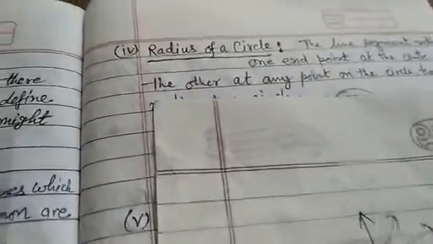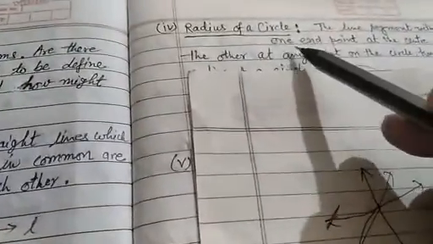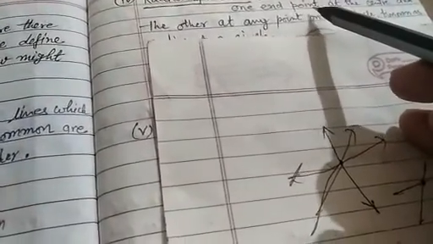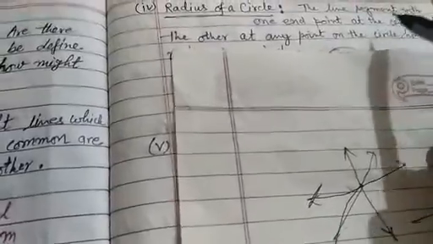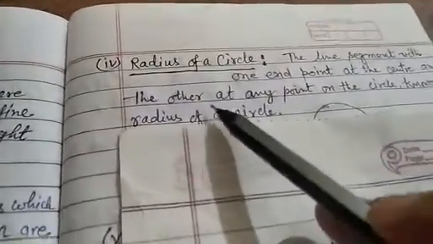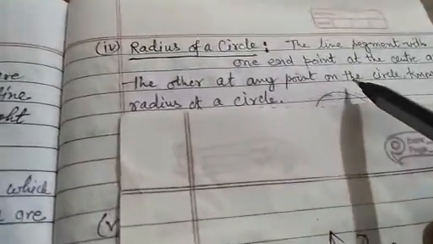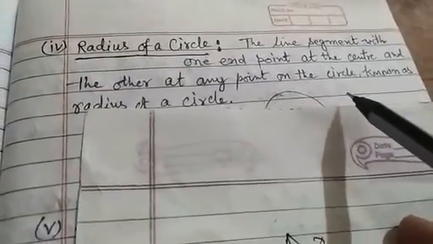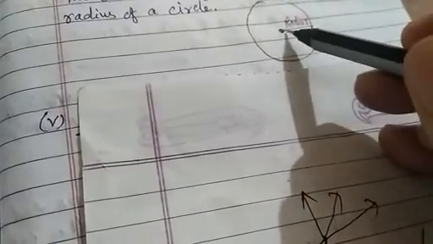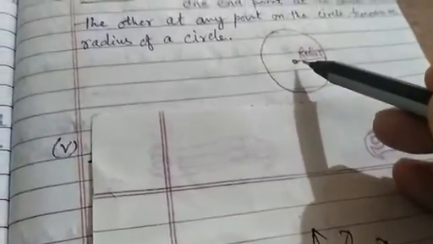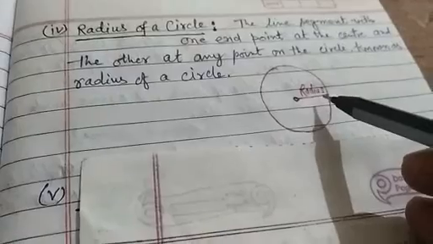Next, radius of a circle. The line segment with one end point at the center and the other at any point on the circle is known as the radius of a circle. Here is a circle and here is a fixed point. From here to the circle, this distance is known as the radius of the circle.